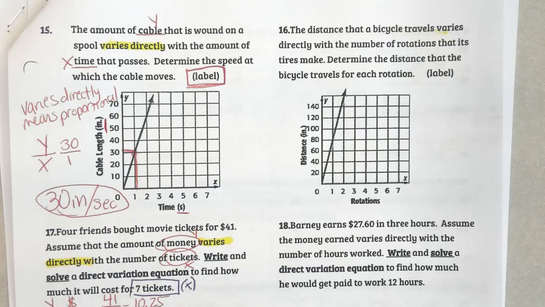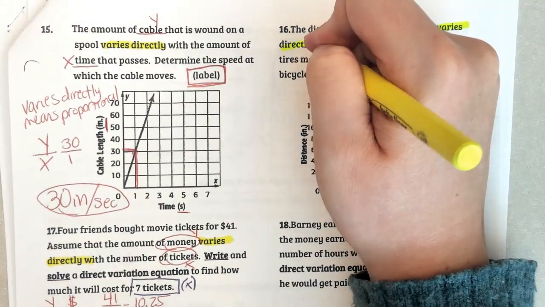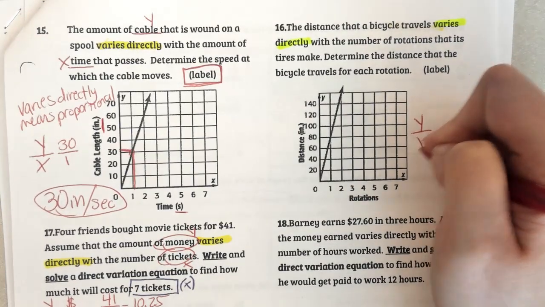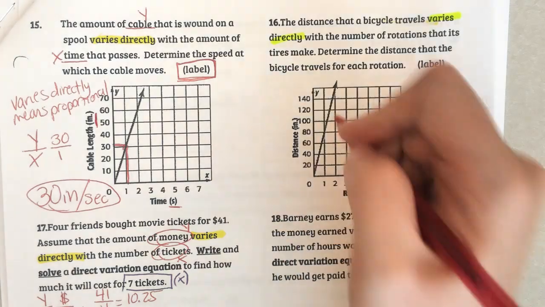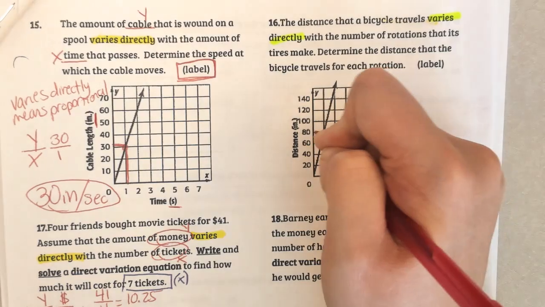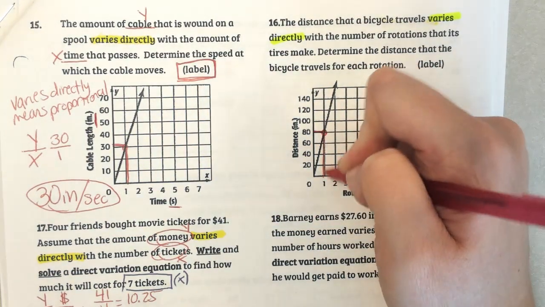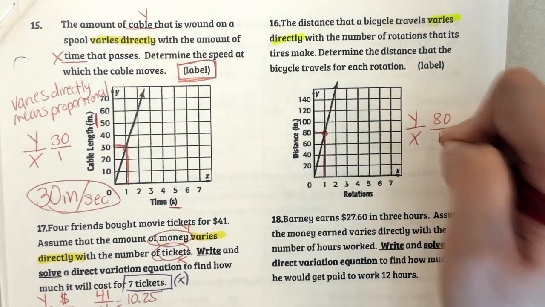Okay? 16 is the same thing. Since it varies directly, it's a direct variation. It's proportional. So I do my y over x. Find a point on here where you can pick your numbers. Anybody, what y value did you have? If you pick a point on there. 80. Okay, so that means you picked this point. If you had 80, then what was your x? 1. 80 over 1 is just 80.